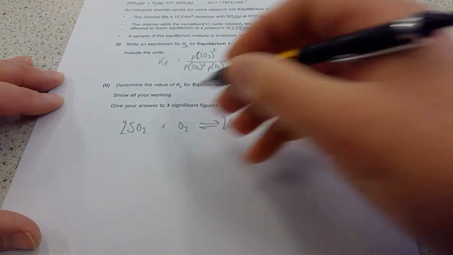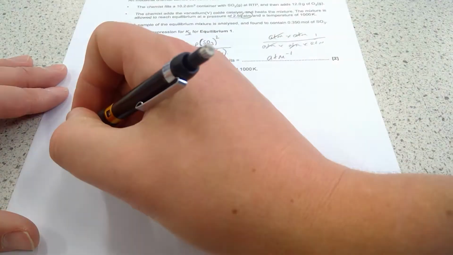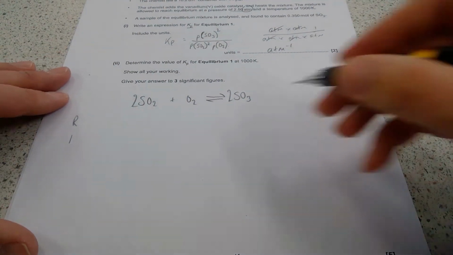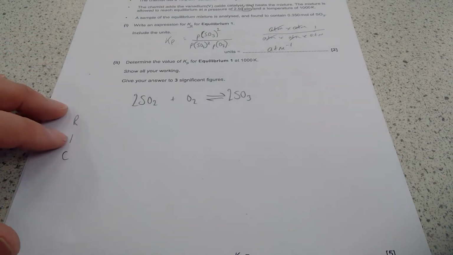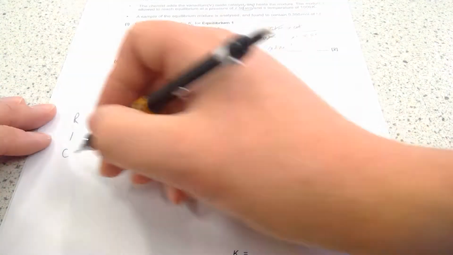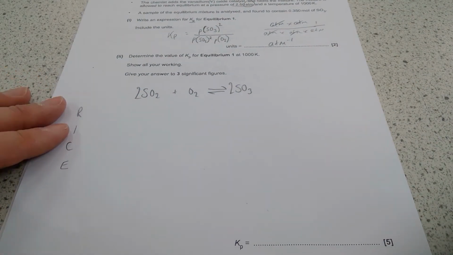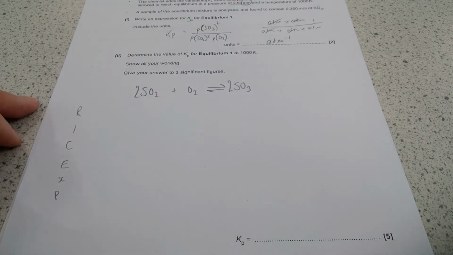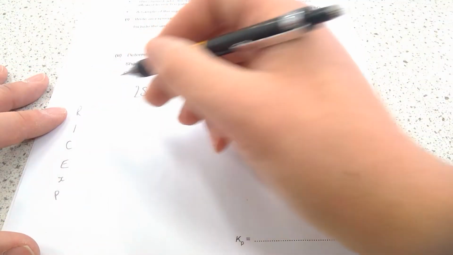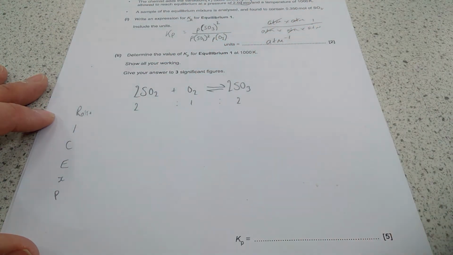2 of those, 2 of those. Remember then your table is R for ratio, I for initial amounts, C for change in amounts, we're not dealing with concentration, E for the amount at equilibrium. Okay, and then with Kp, we want X for your mole fraction, and then P for your partial pressure. So it's the RICE-XP type table for this one. So start with R for ratio. 2 to 1 to 2.